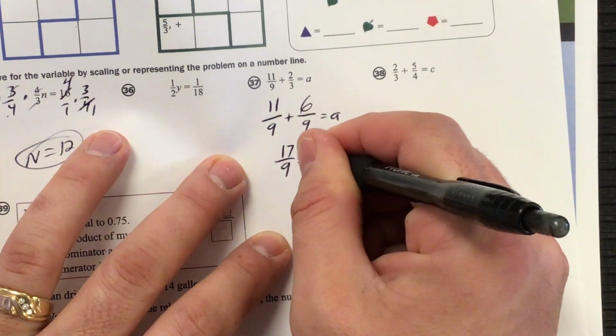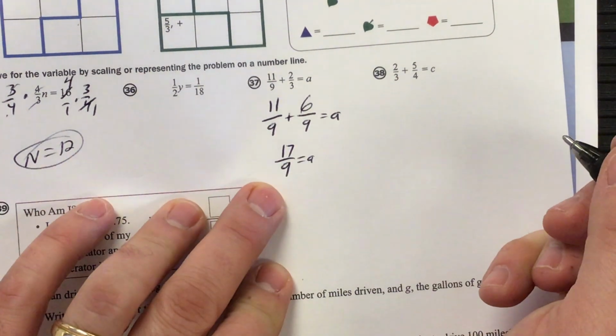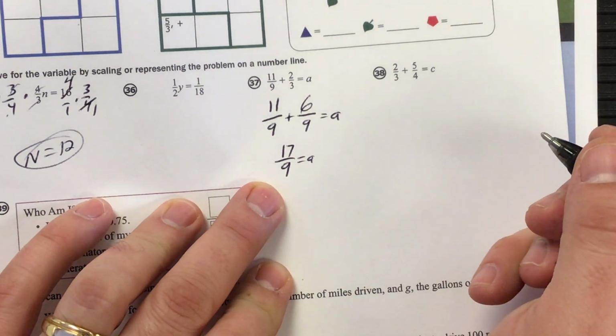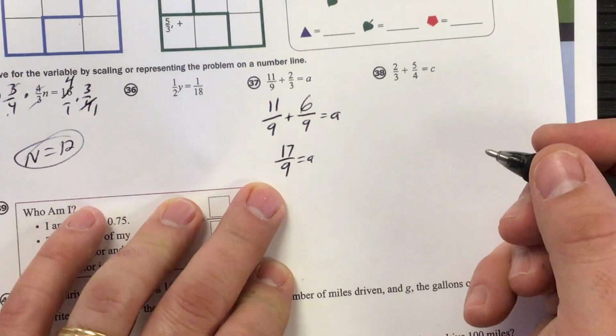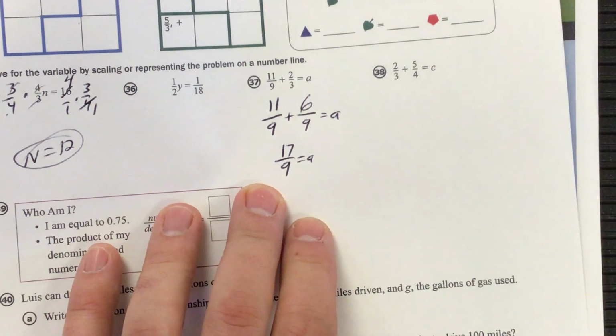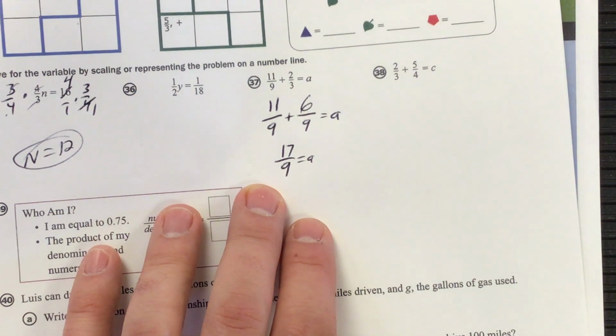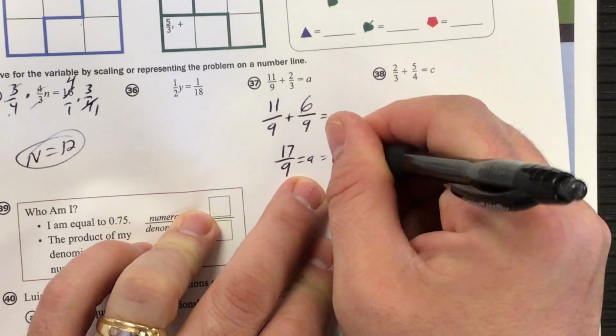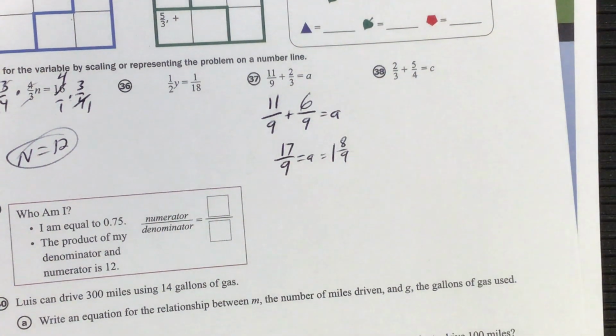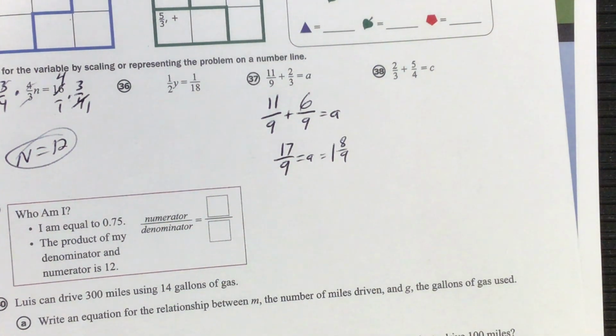Yeah, you could leave it just like that. Or it could be what as a mixed number? 1 and 8/9. Yeah, 1 and 8/9 would be fine as well. Either one is fine. I would accept the 17 over 9.